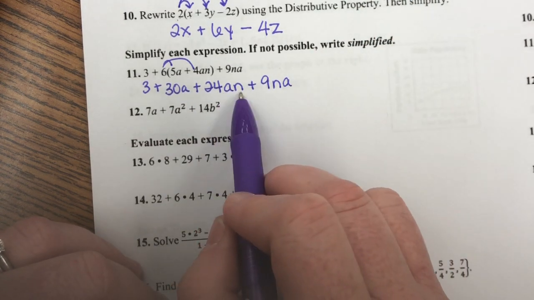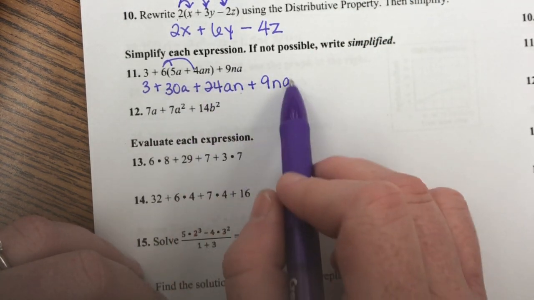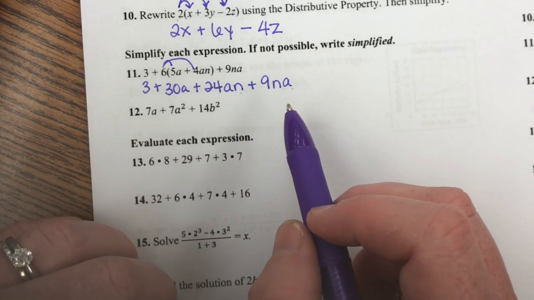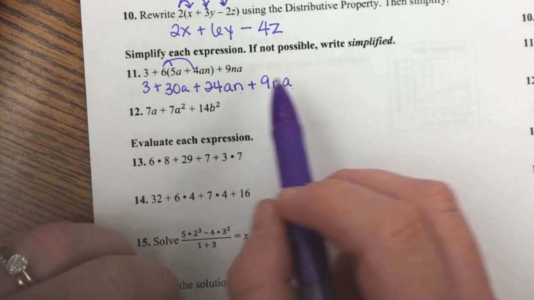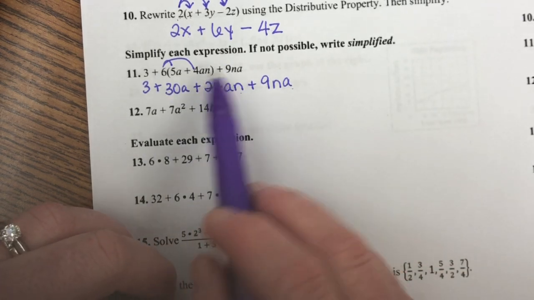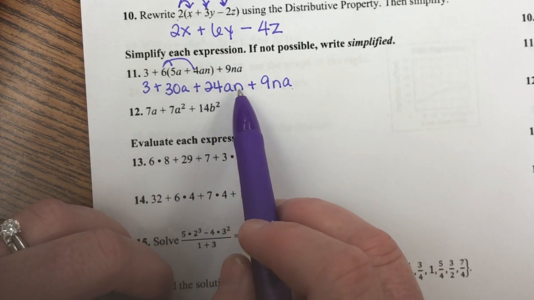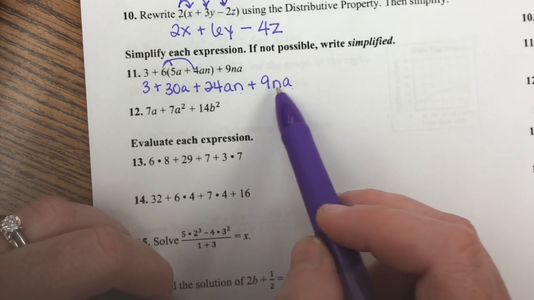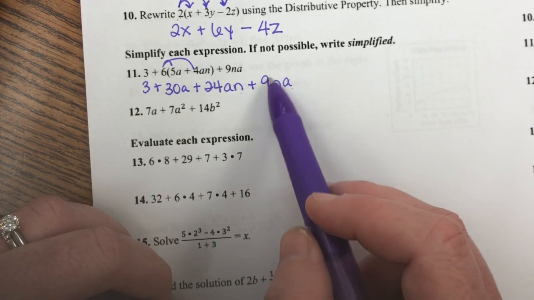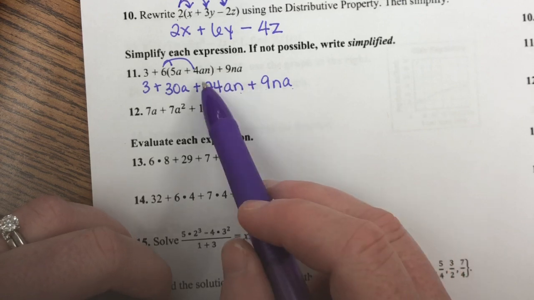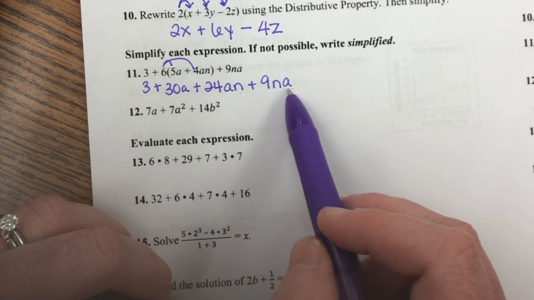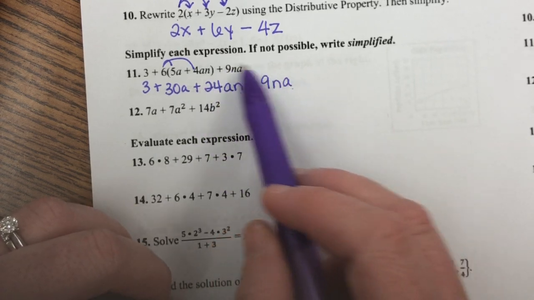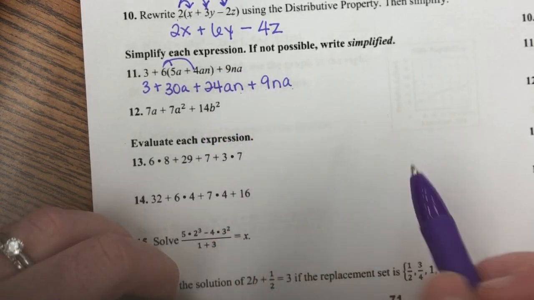Now, are an and na the same terms? Yeah, they got to be difficult, right? Make it look confusing. But this term is multiplying 24 times a times n. This term is multiplying 9 times n times a. So since you're multiplying the same terms here, even though they wrote these letters backwards, they're still like terms. You can combine them because they have the same variables with the same exponents.